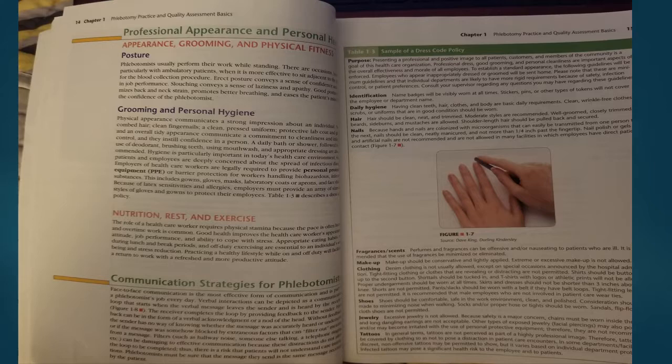A daily bath or shower, followed by the use of deodorant, brushing teeth, using mouthwash, and appropriate dressing, are also recommended. Hygiene is particularly important in today's healthcare environment, where patients and employees are deeply concerned about the spread of infectious diseases. Employers of healthcare workers are legally required to provide personal protective equipment, or PPE, or barrier protection for workers handling biohazardous infectious substances.